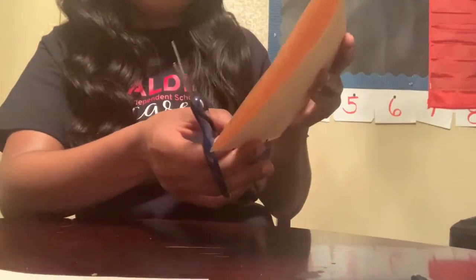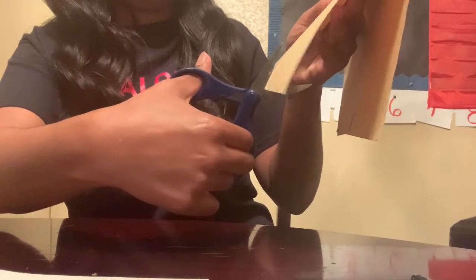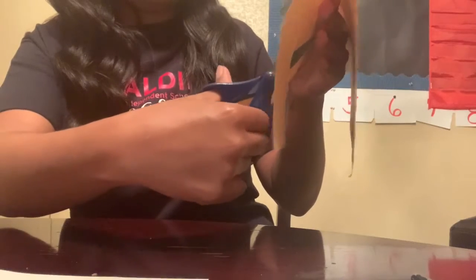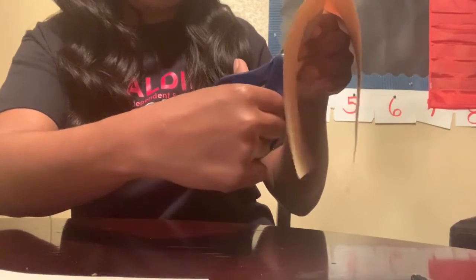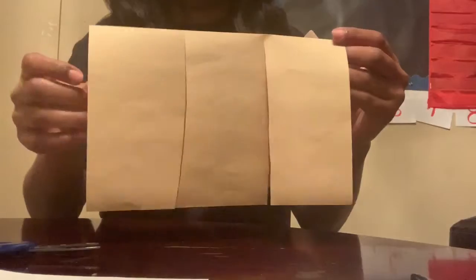So now you have one flap, okay? Then you're gonna go to this side. I'm gonna raise this part up like this, and you're gonna cut again, just like this. Cut. And parents, feel free to assist them, it's okay. This is something that requires assistance. And then this is what it'll look like. You have a flap, another flap, and another flap. So you should have 3 flaps.